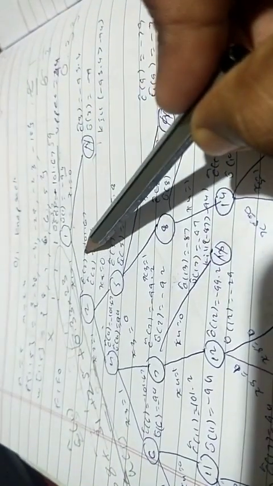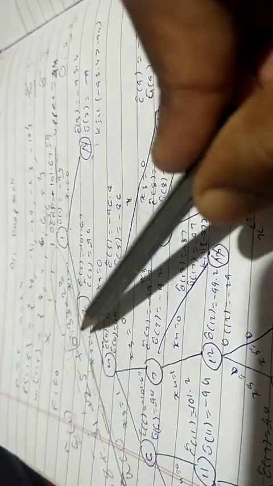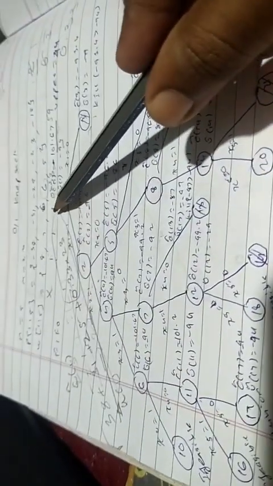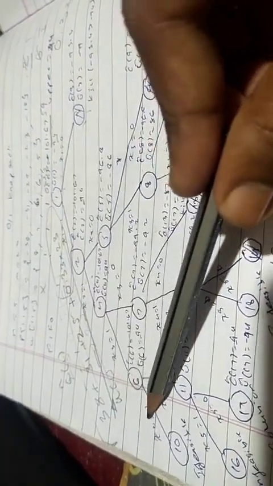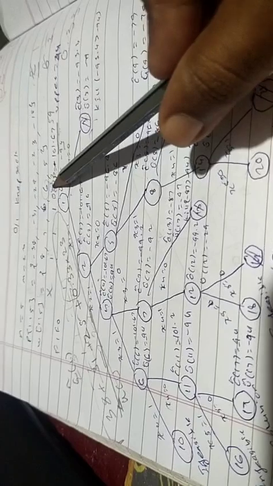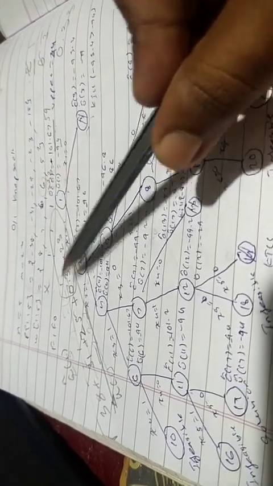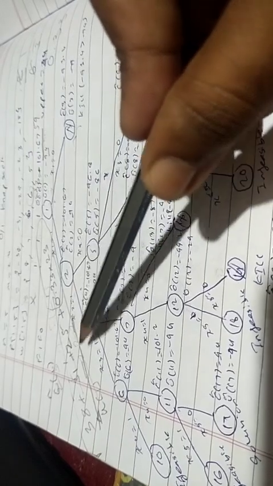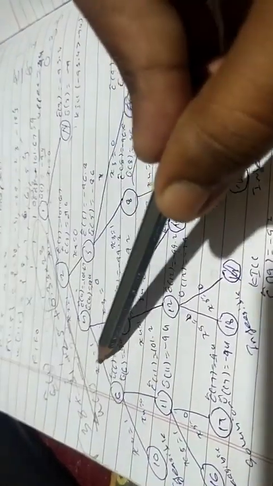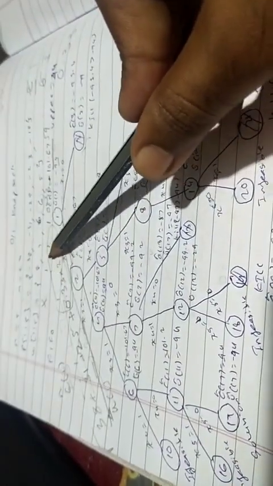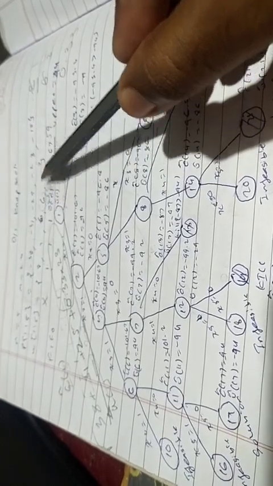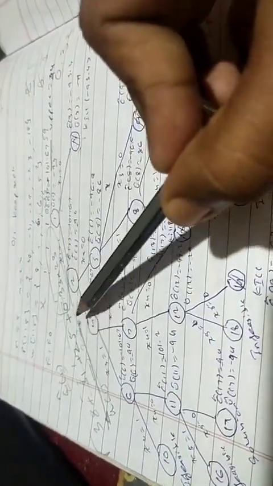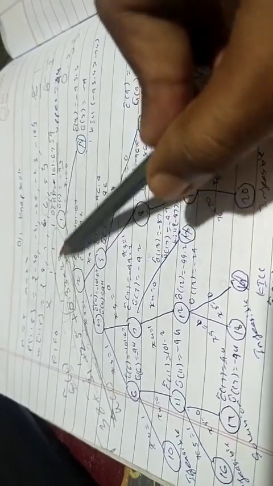Then x2 equals 1 means we consider 7. Then x3 equals 1 means we consider 6. And x4 equals 1 means we consider 6 again. So how much will it be? Something like 27. So this is all x1, x2, x3, x4, x5. In this order, x1 equals 1, x2 equals 1 basically shows all these numbers.